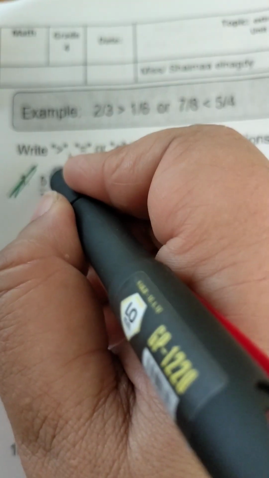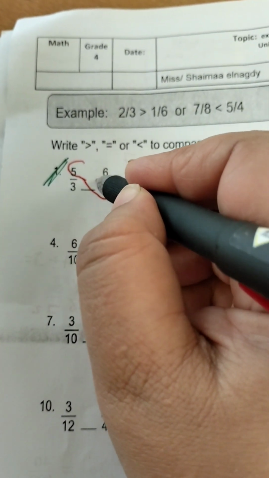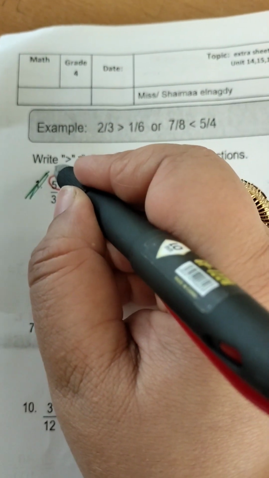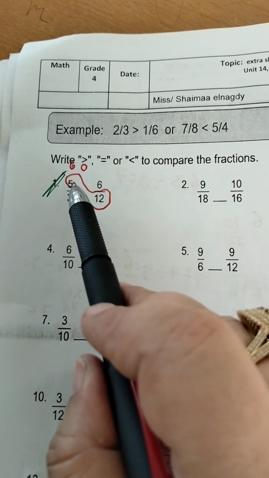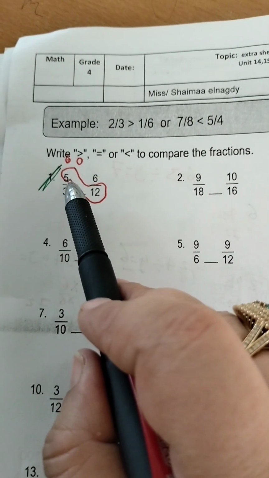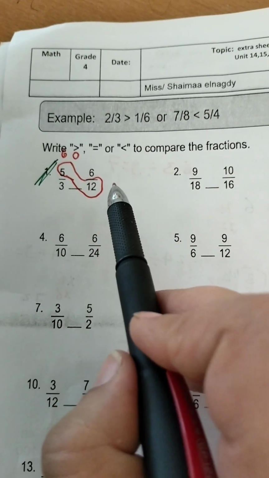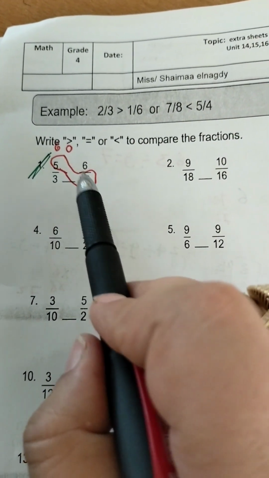I call it the scissors method. We do 5 multiplied by 12, so it will give me 60. What I do is take the first numerator with the second denominator, and the order must not change. 5 multiplied by 12 will be 60.